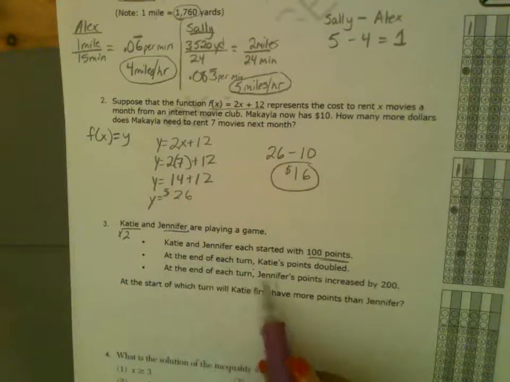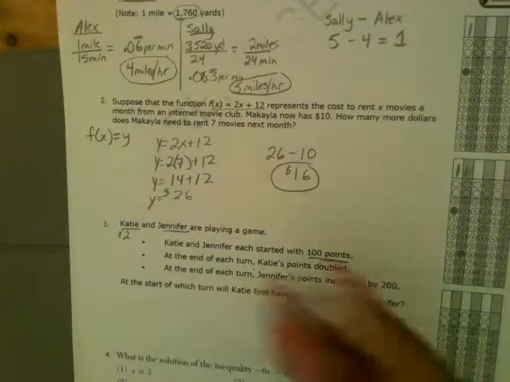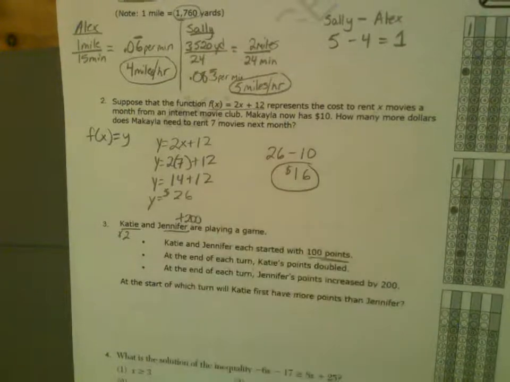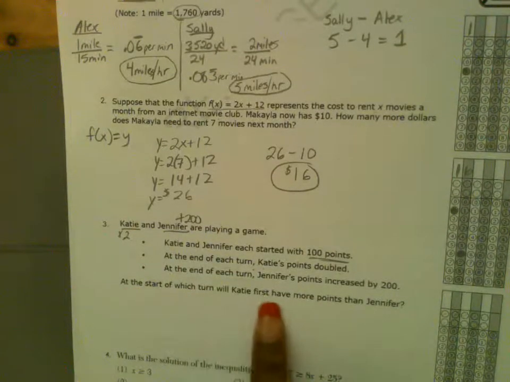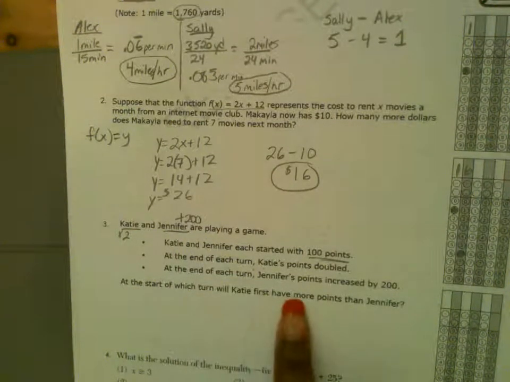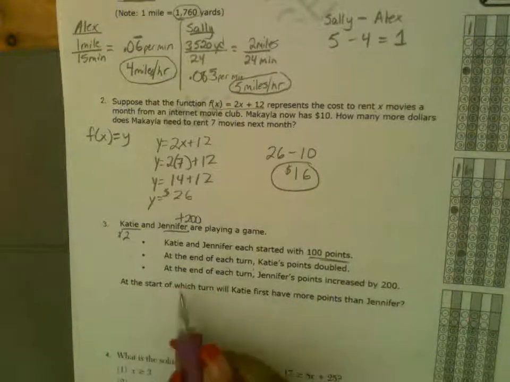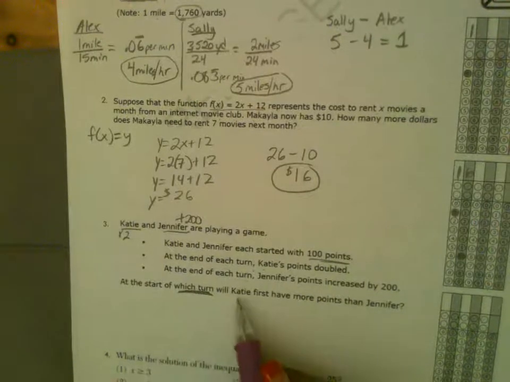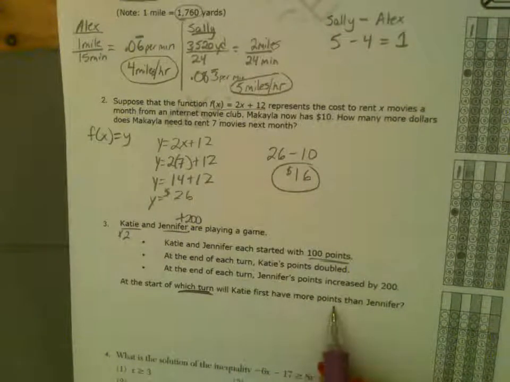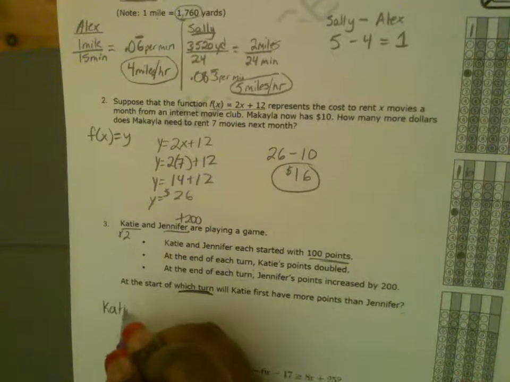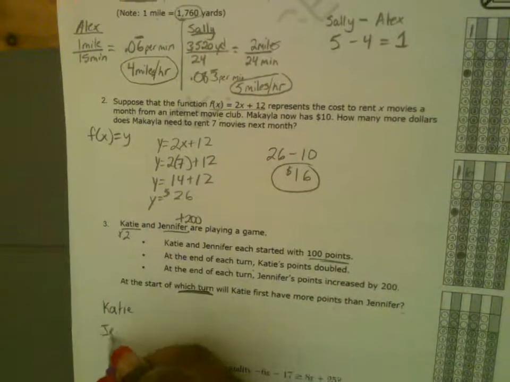And at the end of each turn, Jennifer's points increase by, I'm sorry, not 100, 200. It's asking at the start of which turn will Katie have more than Jennifer? So let's compare Katie to Jennifer.